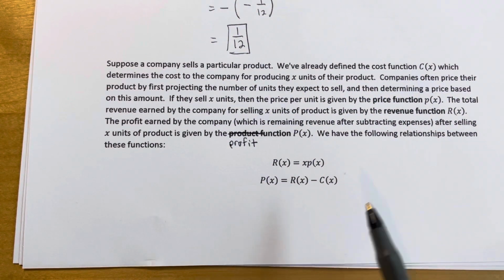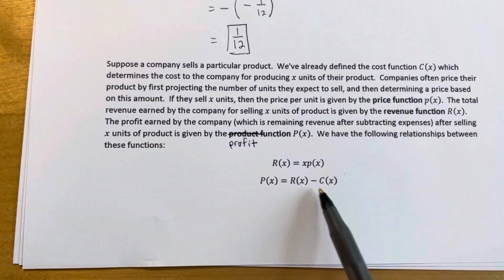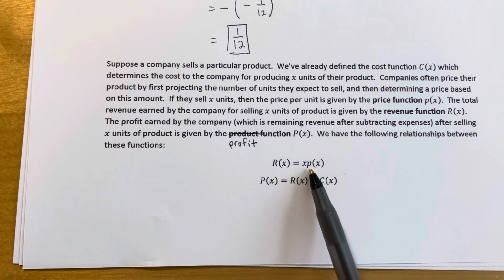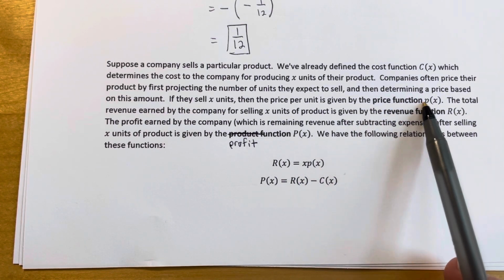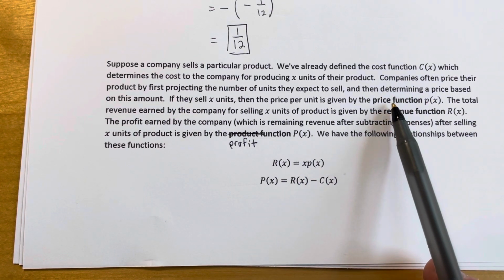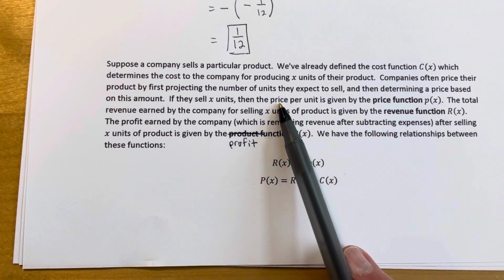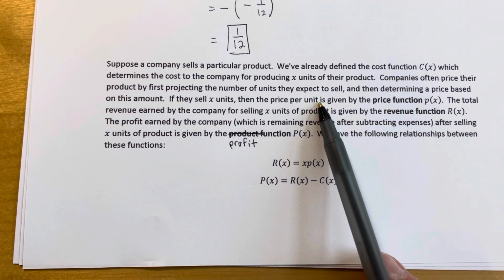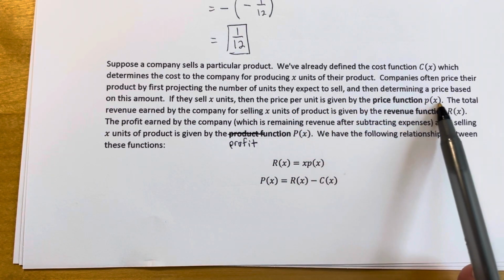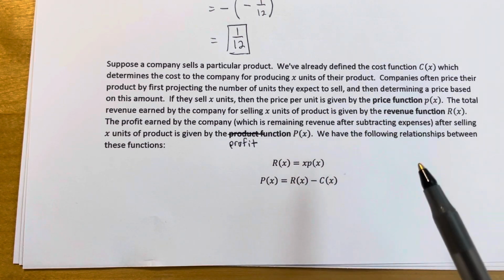Okay? So the relationship between some of these functions is given here. Revenue is equal to x times p of x. And to make sense of that, your price function is specifically telling you what the price per unit is for whatever a unit of your product looks like.